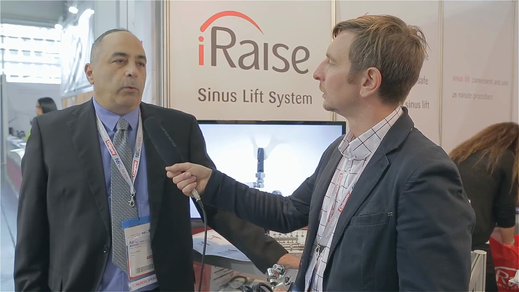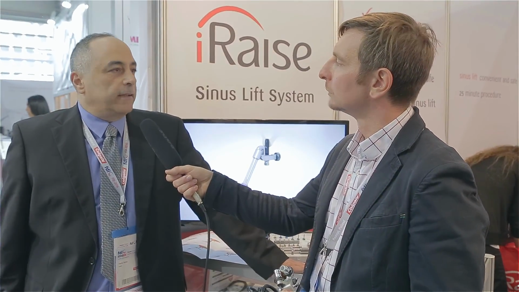And what do you think about the procedure where we do the sinus lift and the implant procedure together? It's been well known for the last 30 years to do the implants and the sinus in the same procedure. It's an excellent way to save time, to save surgeries, to save pain, and so on. So this is actually the right way to do it.